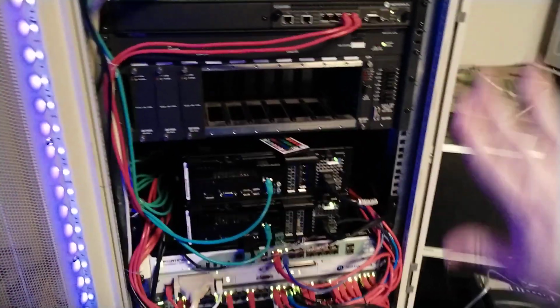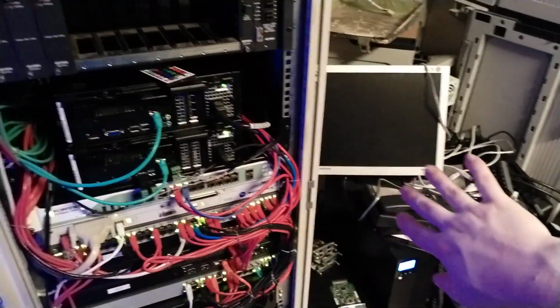Don't mind the mess off to this side of the screen. It's being worked on slowly.